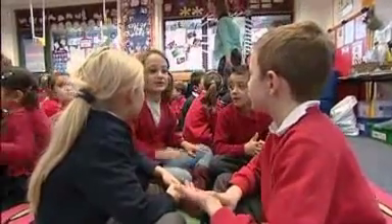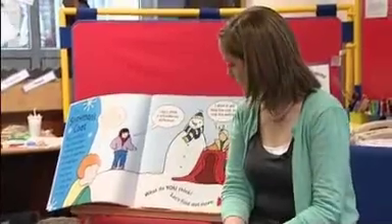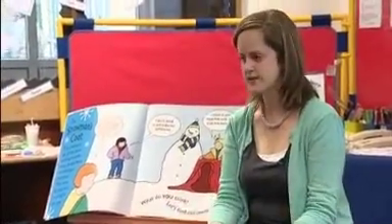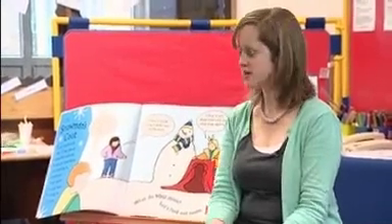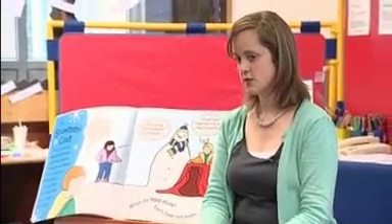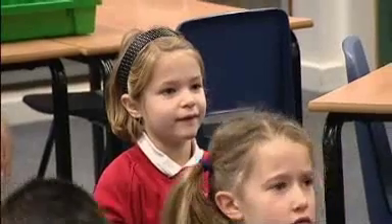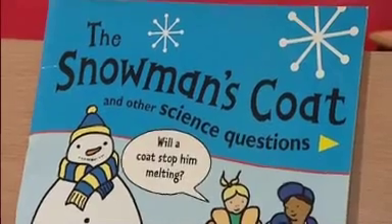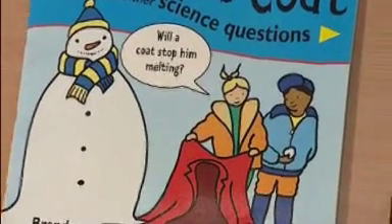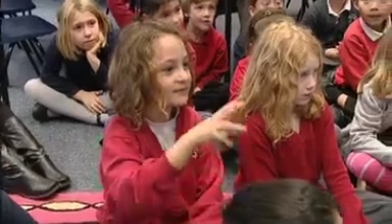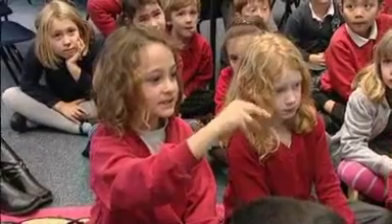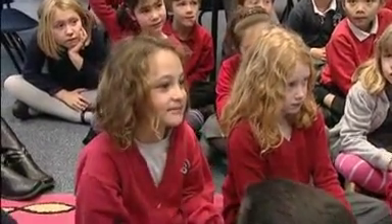We are proper scientists, aren't we? And we have to think about how we're going to answer the question. Does anybody think they could tell me how they think they're going to answer this question? What are you going to need to do? The book presents a problem which the children need to investigate. We get an ice cube, put it in a tray and then put material on top of it and see if it melts.